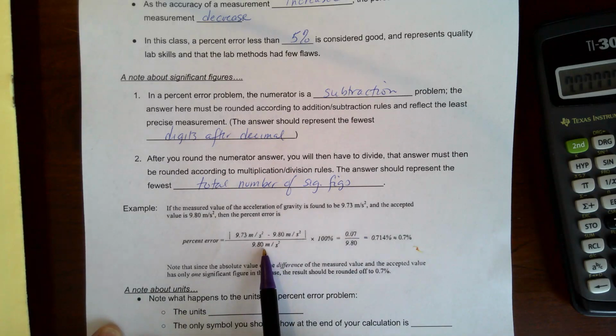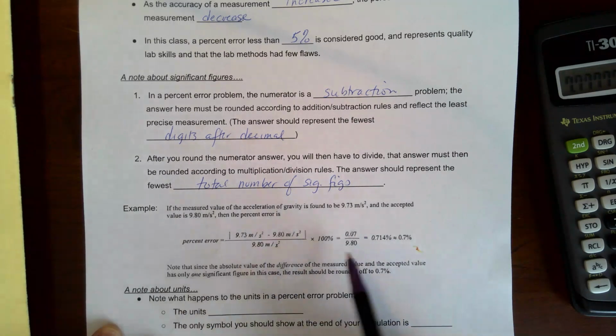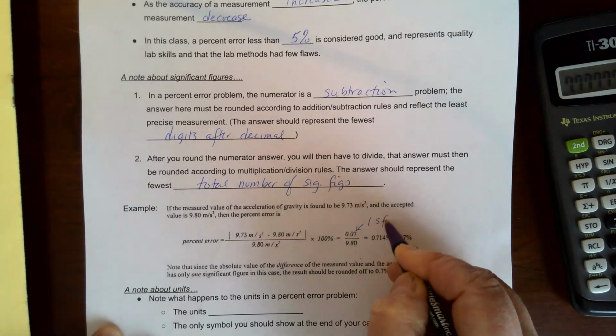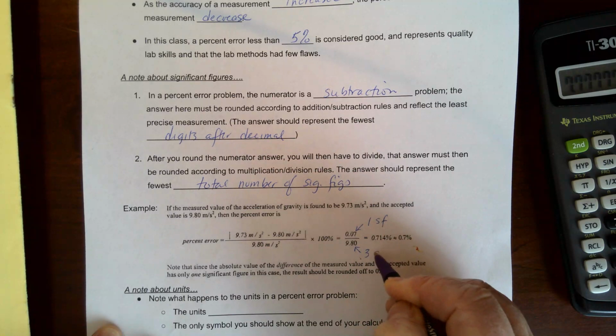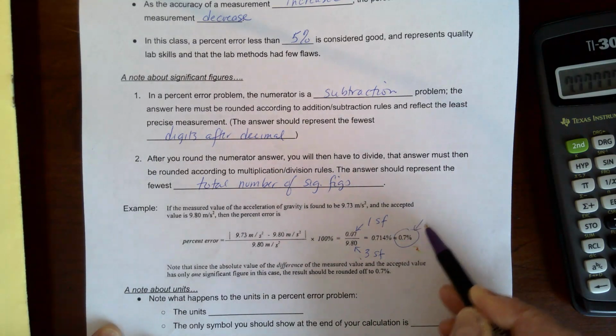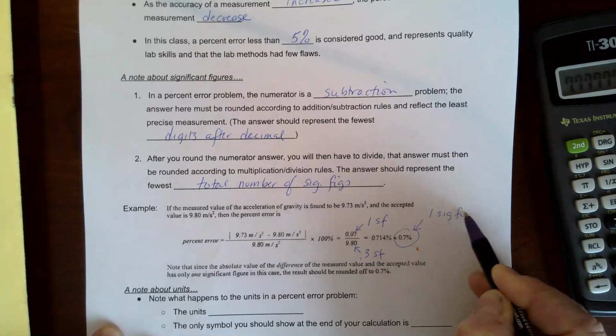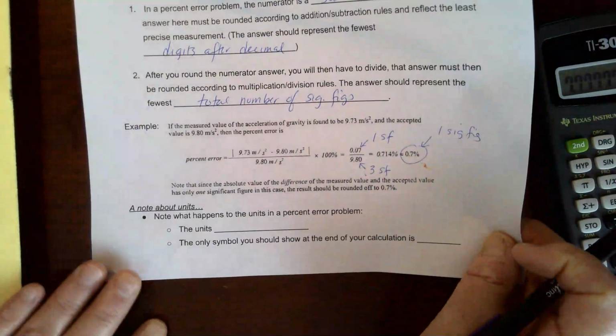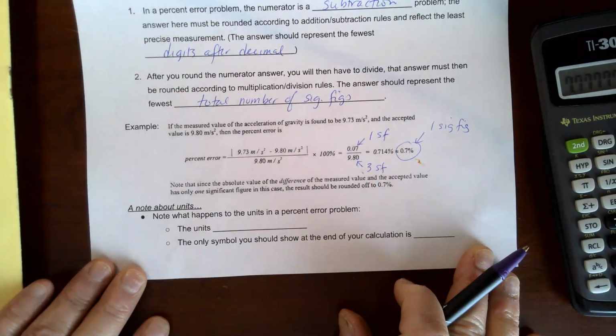But when you're dividing by 9.8, you're dividing 1 sig fig by 3 sig figs. So that means your answer can only have one significant figure. This is tricky about this type of problem when you're figuring out how to round your answers.